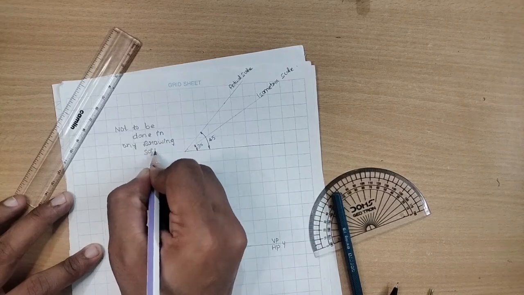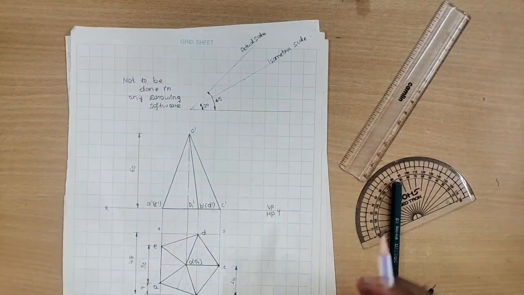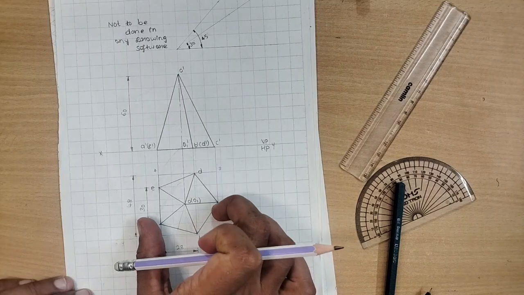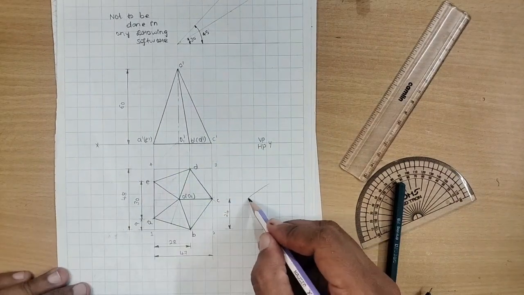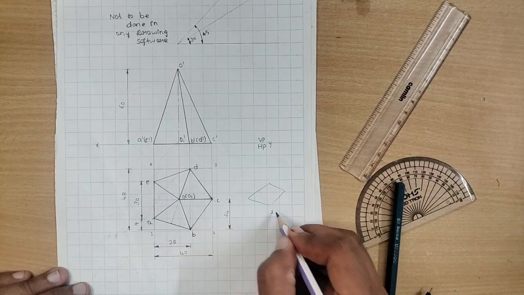So what is this step? This is just to convert the actual reading into the isometric reading. Now, one by one. We should rotate this box to an angle of 30 degree. So what happens if you rotate? This becomes a rhombus. So this would be the point 1, 2, 3 and 4.